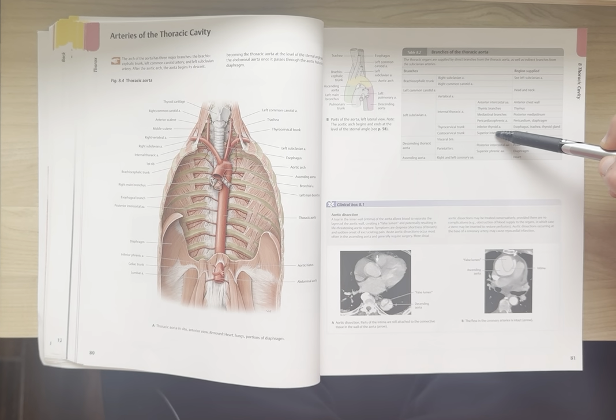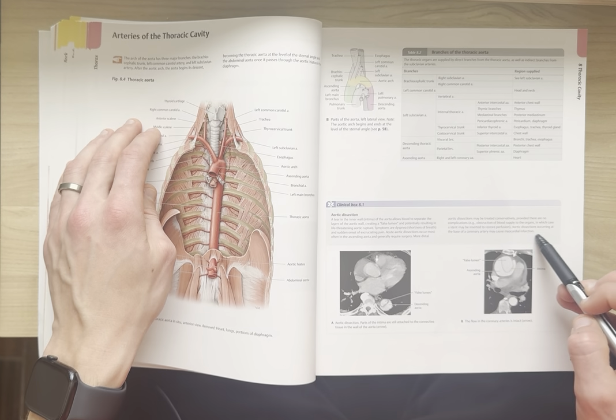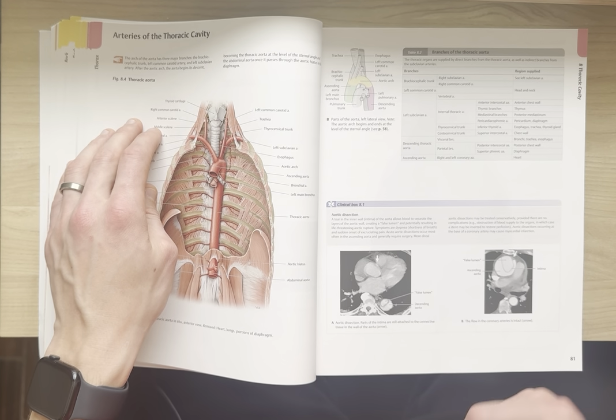More distal aortic dissections may be treated conservatively, provided there are no complications. Example given, obstruction of blood supply to the organs, in which case a stent may be inserted to restore perfusion. Aortic dissections occurring at the base of the coronary artery may cause myocardial infarction. That's a medical term for heart attack.